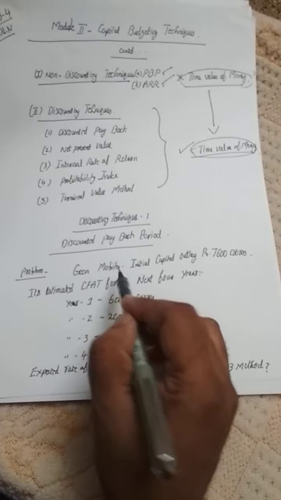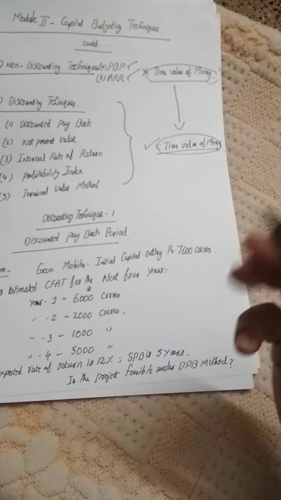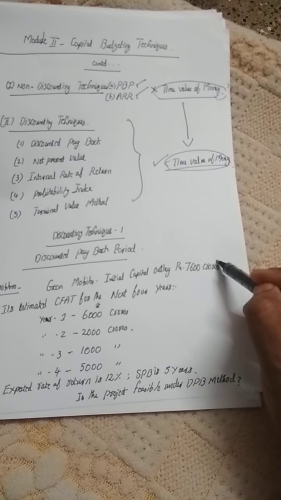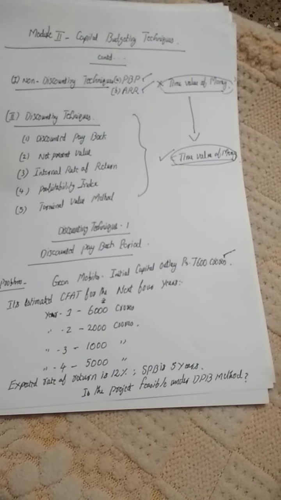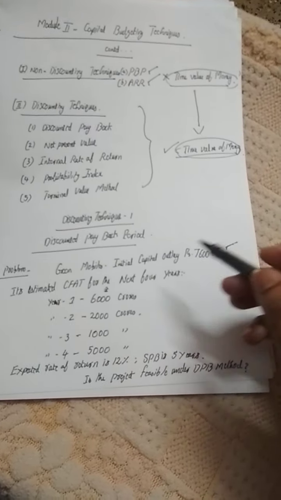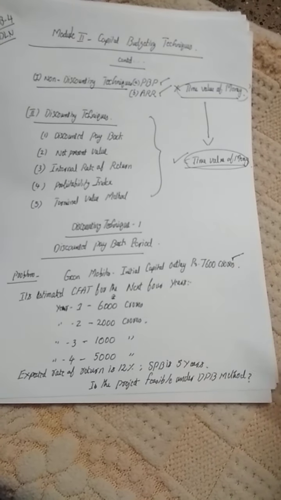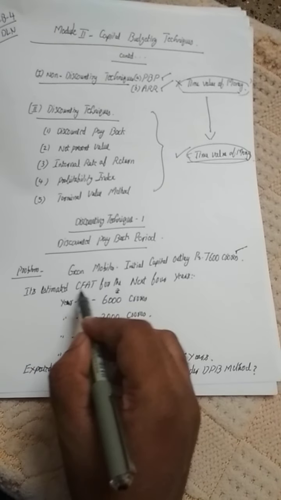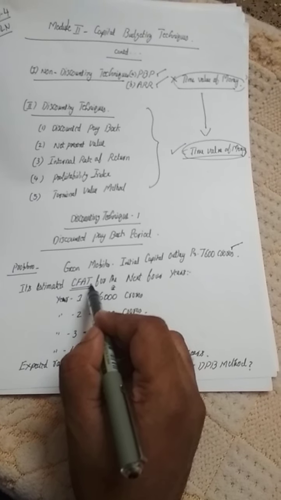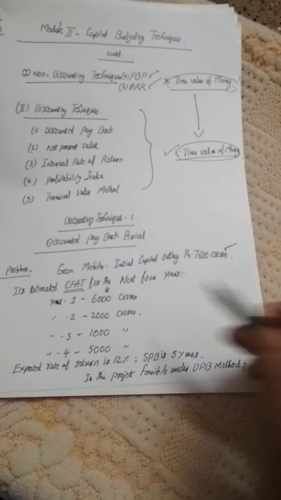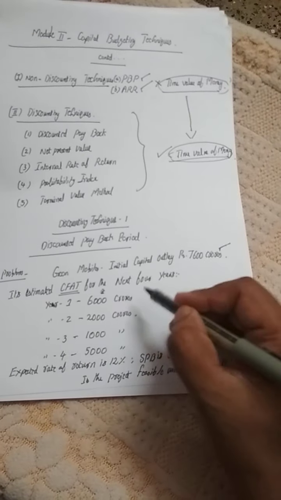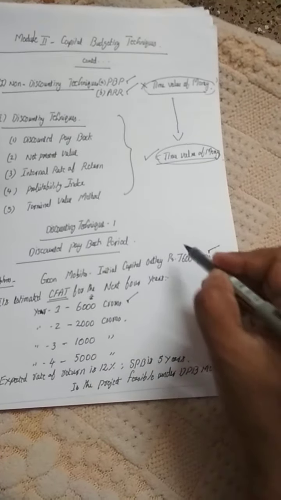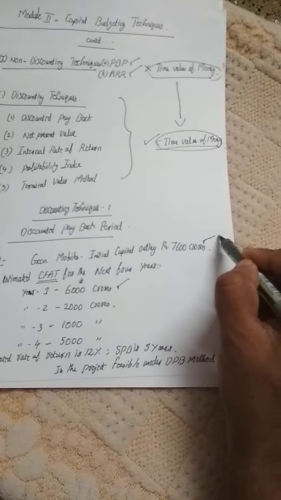Geon Mobiles is planning to invest in a project where the estimated capital outlay is 7,600 crores. Now, other information given in the question is its estimated CFAT. What is CFAT? Cash flow after tax for the next 4 years is given in the question. That is, year 1, 6,000 crores they are estimating as return. Assume that this is the year 1 beginning, they are investing 7,600 crore.